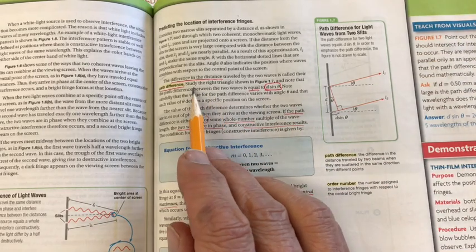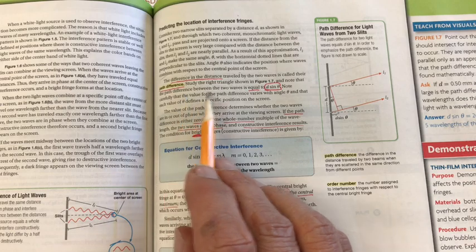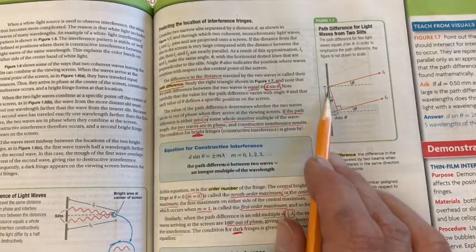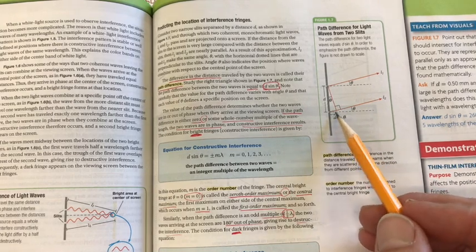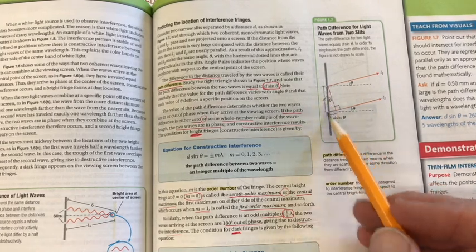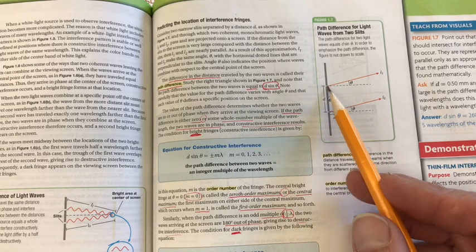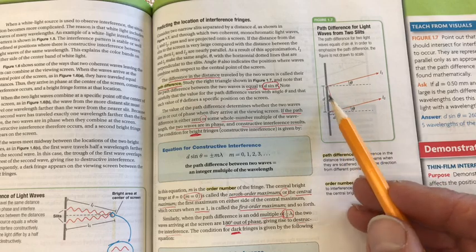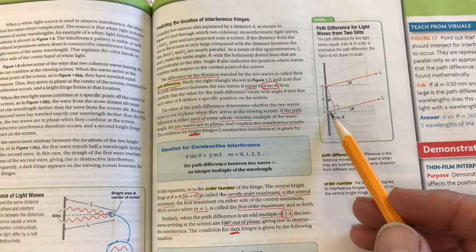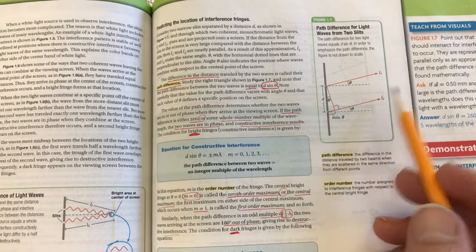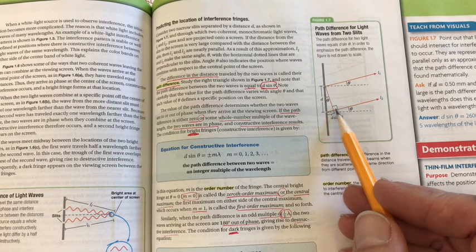Now, the path difference is equal to d sine theta. That's this distance times this angle. Why? Because this would be the sine of this triangle. And so if we wanted to find the path difference, we would just simply need to know the distance between the two slits and the angle, and we could figure out this length. Well, if this length matches the wavelength, it's going to be a bright spot. If it doesn't match the wavelength, it's going to be a dark spot because they're not in phase as they keep on going.